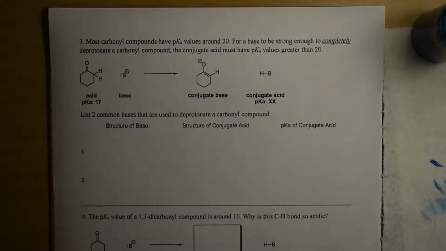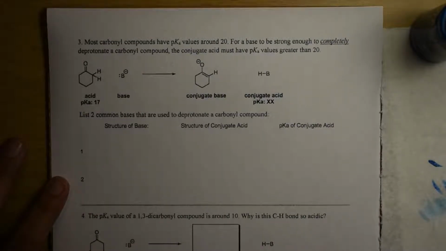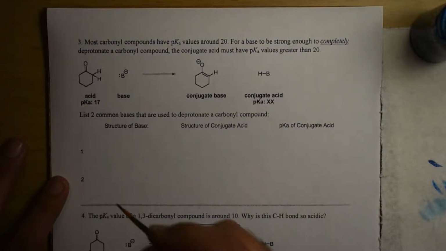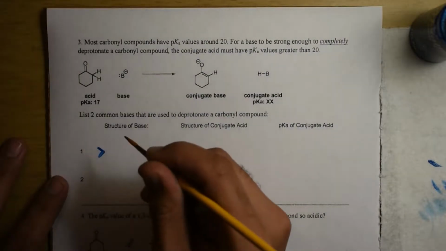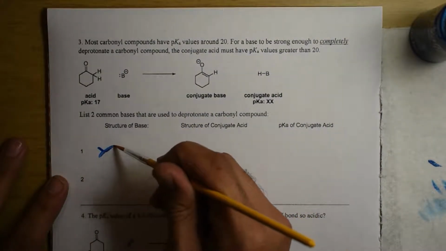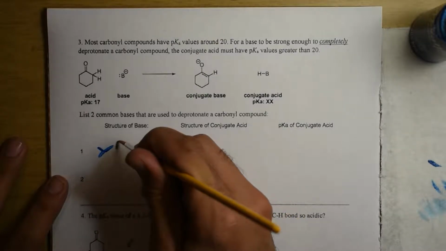To deprotonate a carbonyl compound, the conjugate acid must have a pKa value greater than 20. So two common bases that we can use are LDA and sodium hydride.